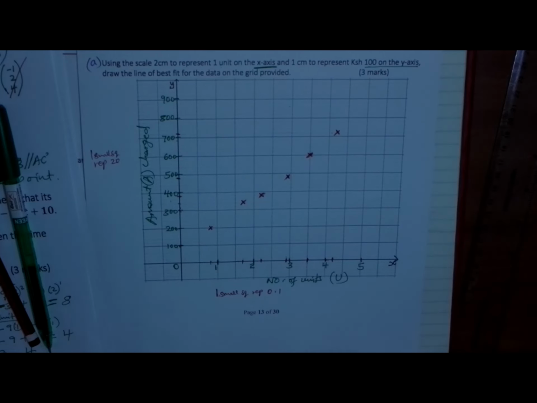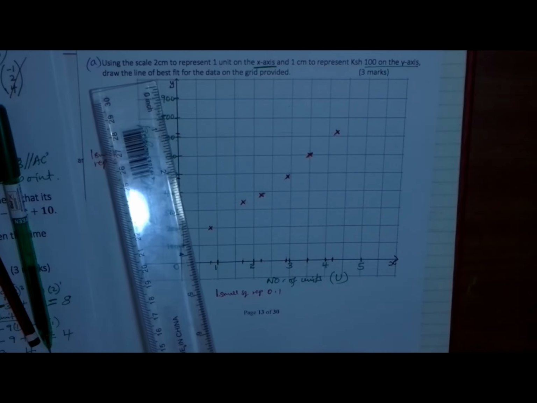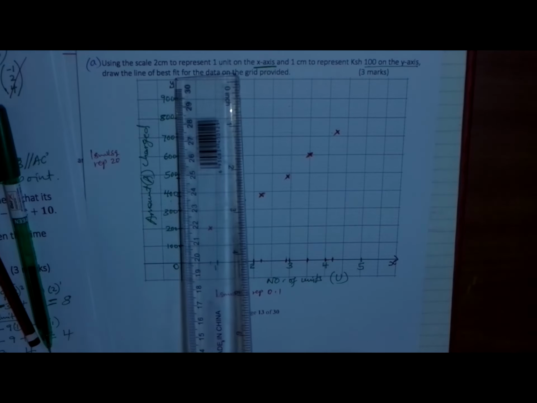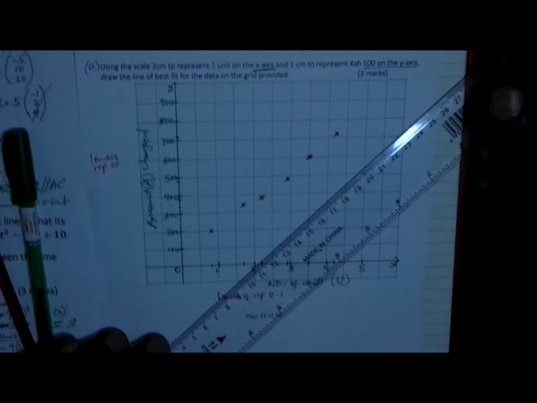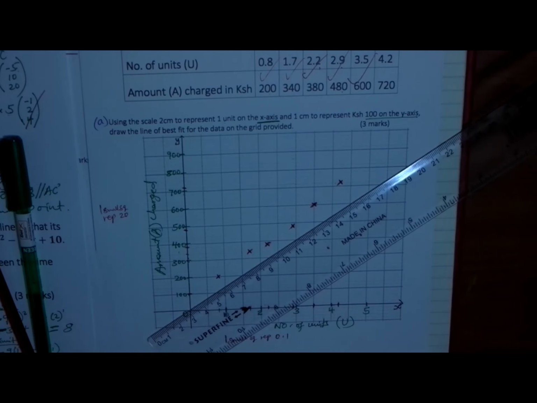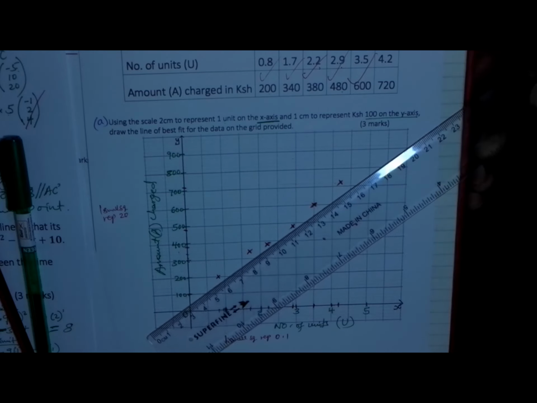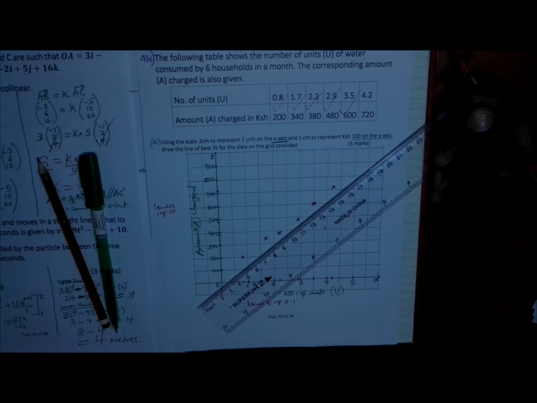So those are the points that we have plotted, and therefore we need to use a ruler and draw the line of best fit for the data. So let us draw the line of best fit. The line of best fit is drawn using a transparent ruler so that it passes through as many points as possible, and the rest are evenly distributed below and above.